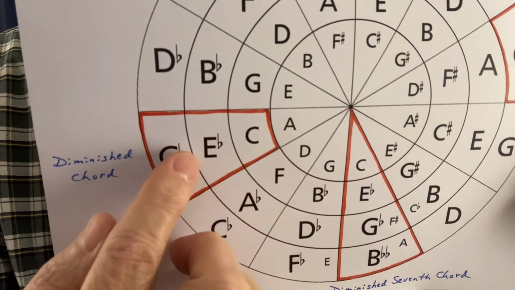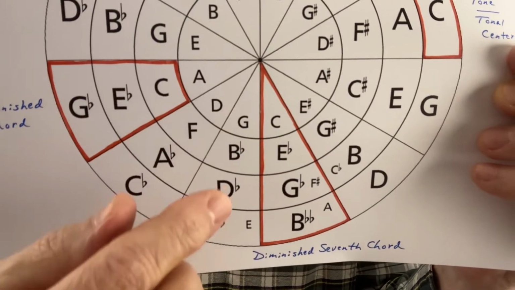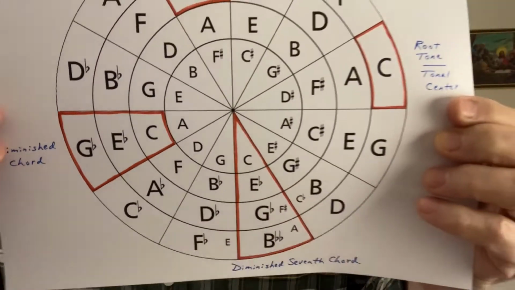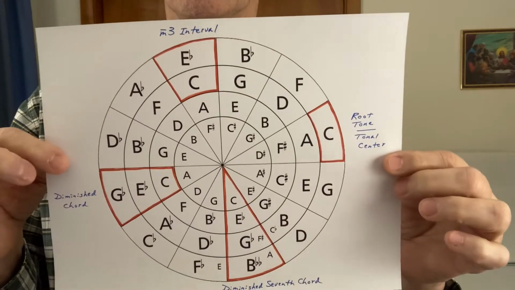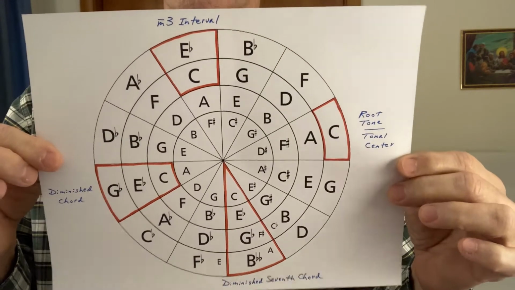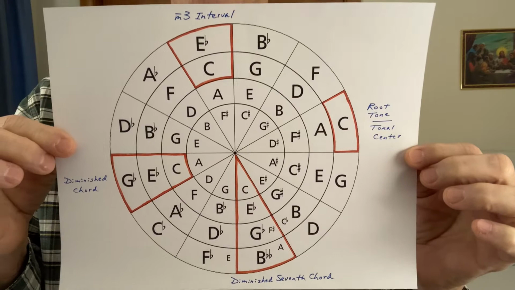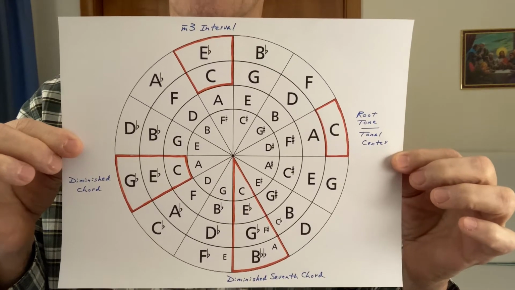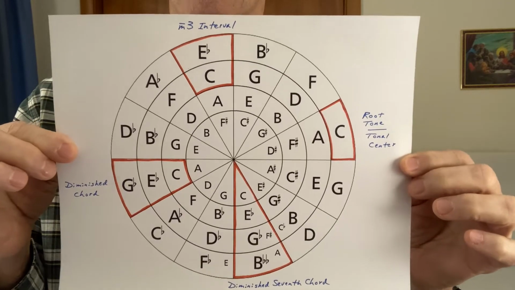See your minor third intervals? And if you move in yet one more level, you'll end up with your diminished seventh chord. So the whole system, the whole chart, is really based on the minor third interval. That's very important, and it's a beautiful thing. Took me a long time to figure it out, but I like it.